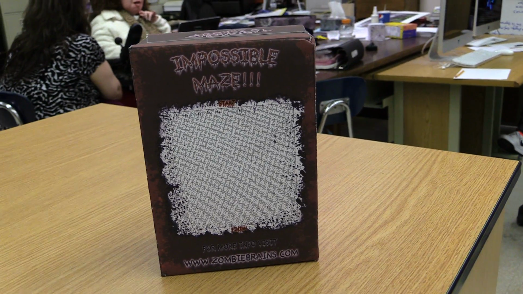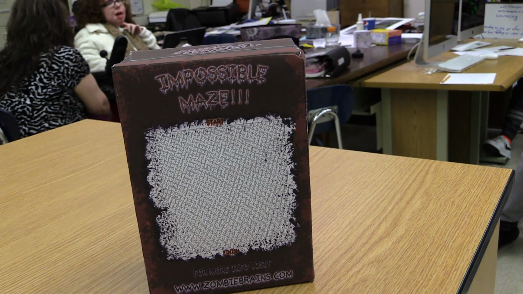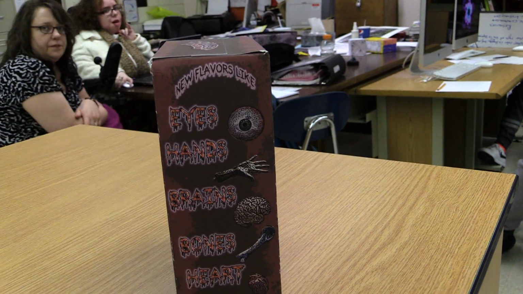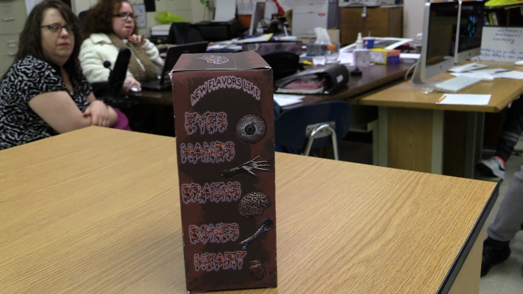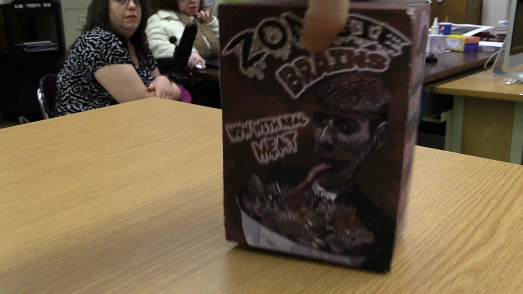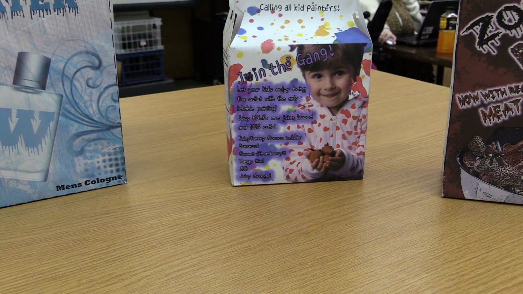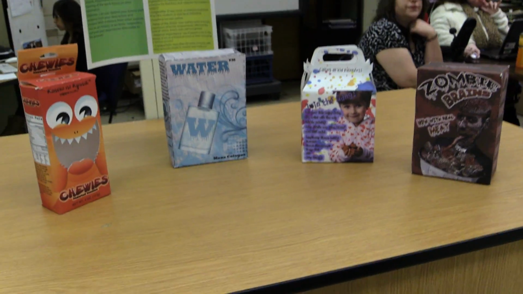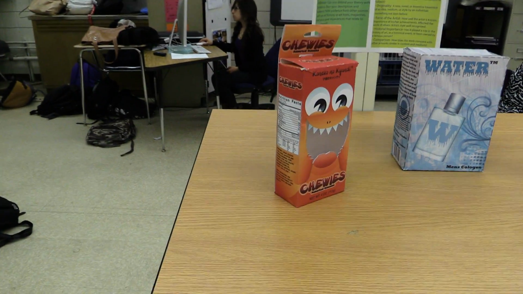Put an impossible maze on the back, much like most zombie things. It's kind of impossible to get out. And then he added new flavors on the side, which is kind of hearkening to the Lucky Charms, where they list all the different charms you can get. So here's a couple projects that have been done, or pieces that have been done for this assignment. And that's the basics of how we start this process.